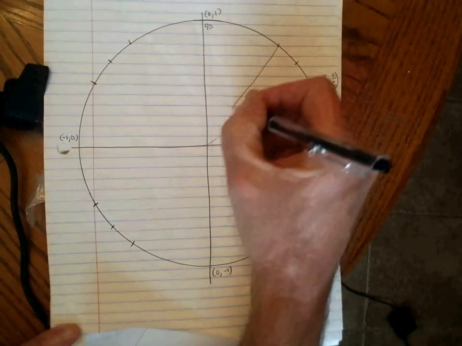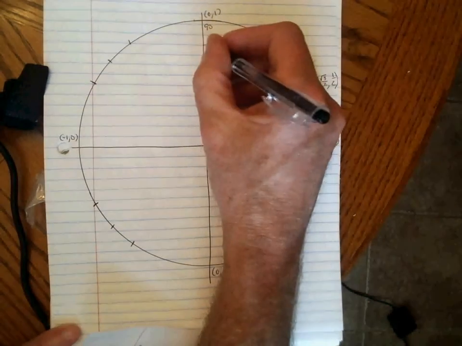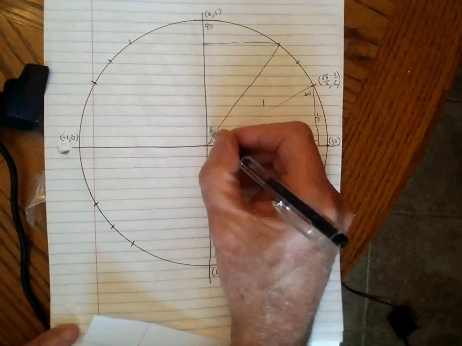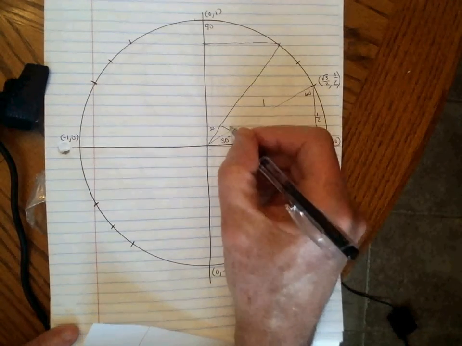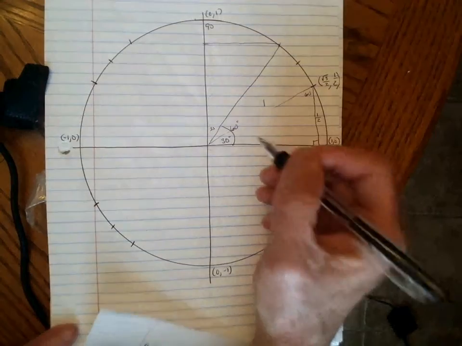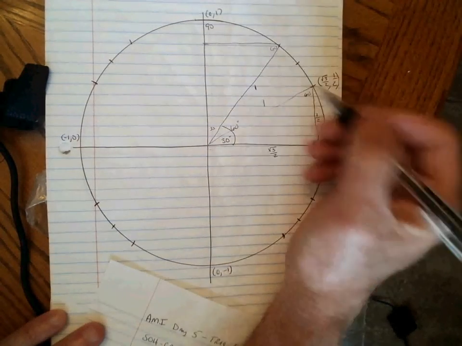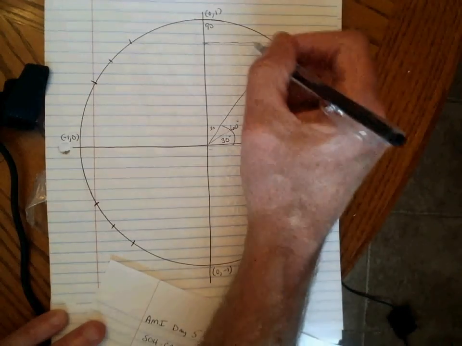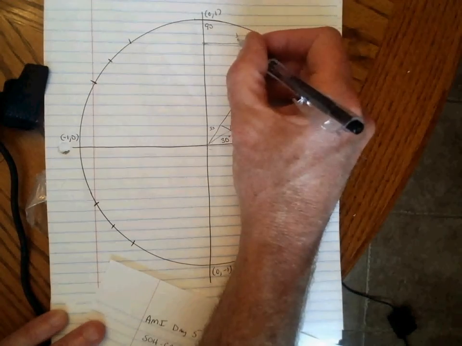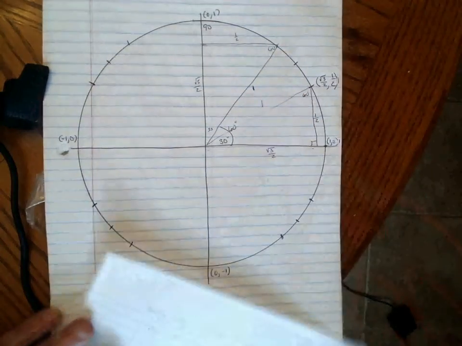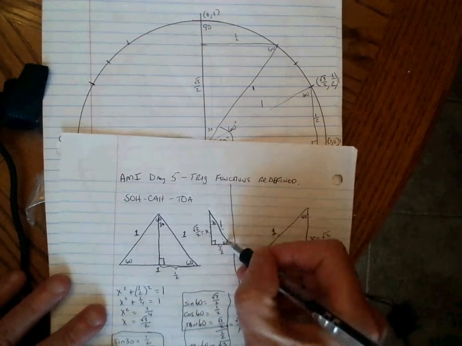Now we can look at another 30, 60, 90 triangle here. If this is 30, then that means this is a 60-degree angle. That means this is a 60-degree angle, and the hypotenuse is again 1. So that means this side is 1/2, and this side now is the square root of 3 over 2 because of this triangle.